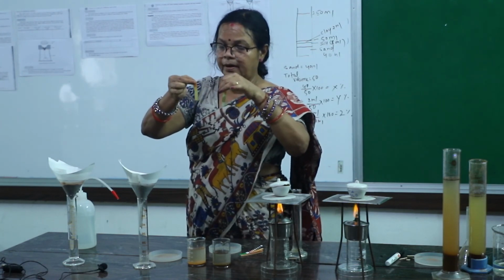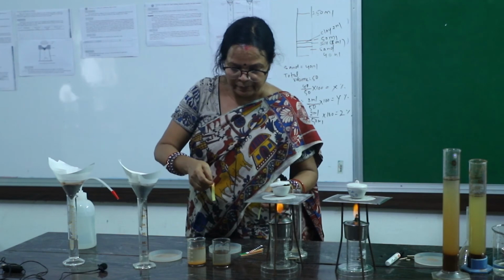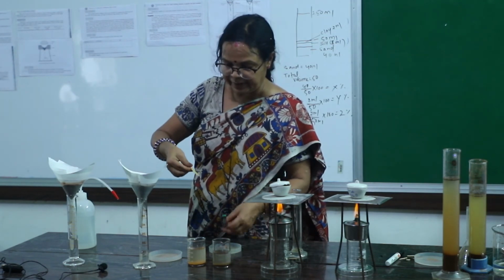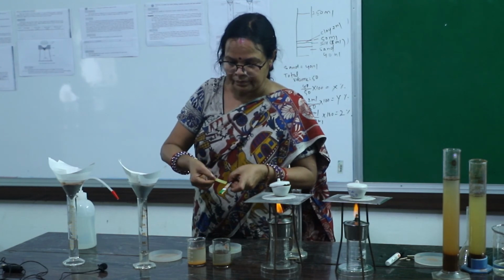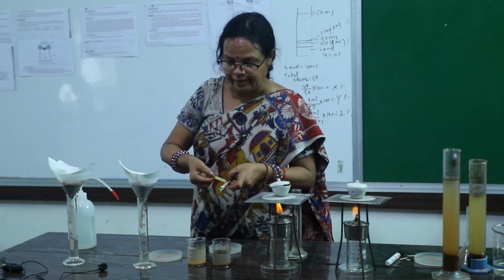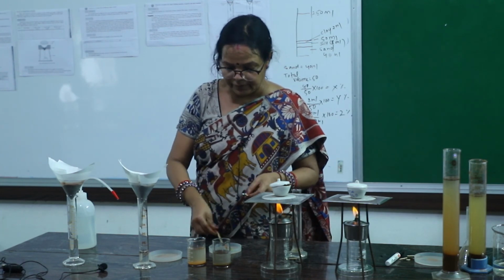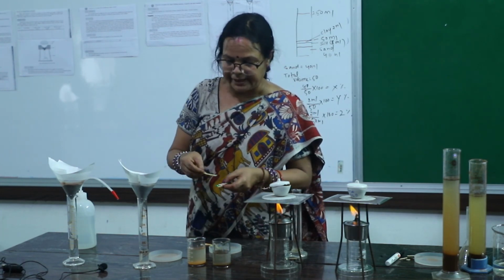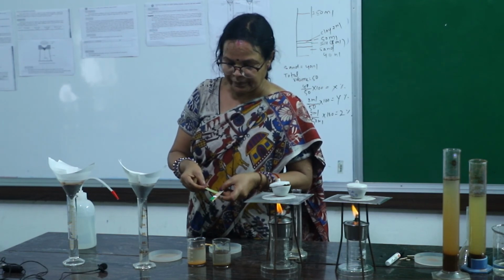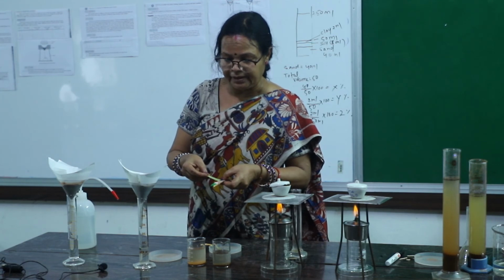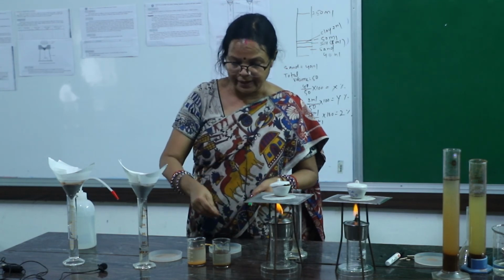Both turn green color, light green color, and we have to compare. This is roadside soil's pH. You have to compare. It matches with 7. So pH of roadside soil is 7. Okay. This is garden soil pH. This is between 7 and 8, means it's 7.5. Little bit alkaline. Which one? Garden soil.